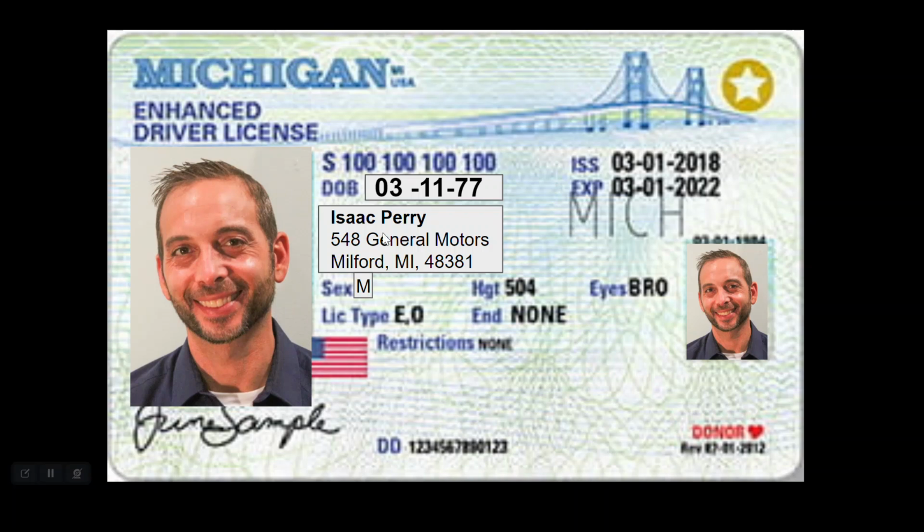So we're going to start with a little bit of a hypothetical scenario. Let's say that Mr. Perry disappeared, and the authorities went to Mr. Perry's house and were looking for some clues. And let's say that they found this ID. And they're like, okay, well, nothing suspicious here. It's a Michigan ID. It's got his birthday, his name, his address.